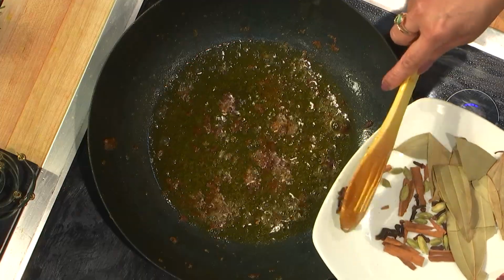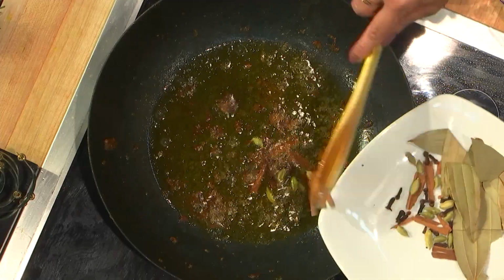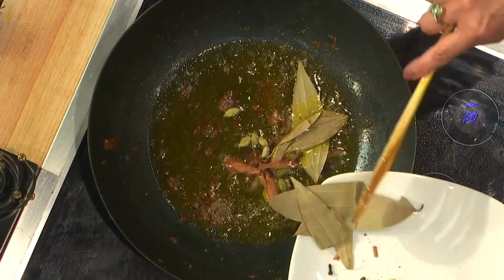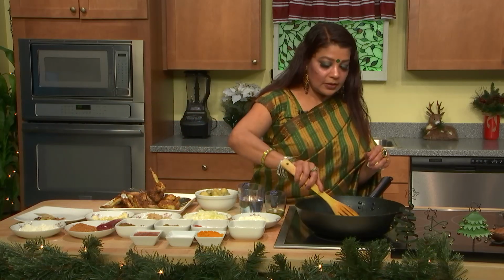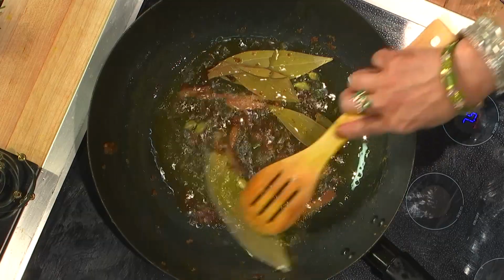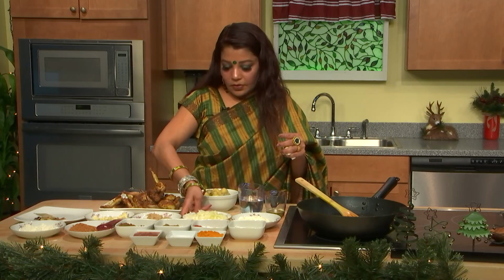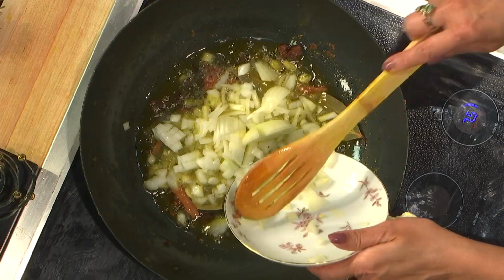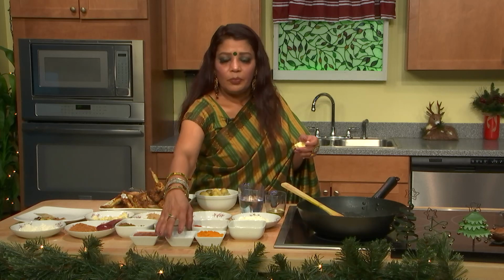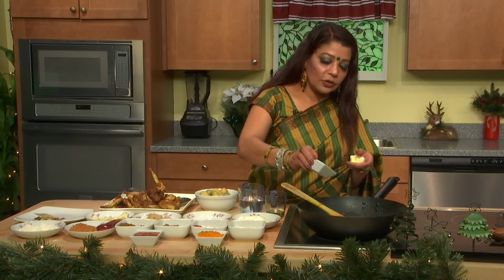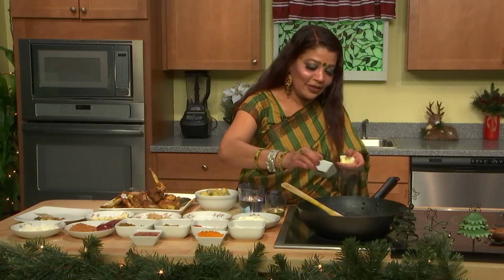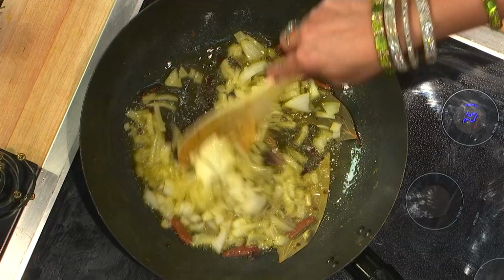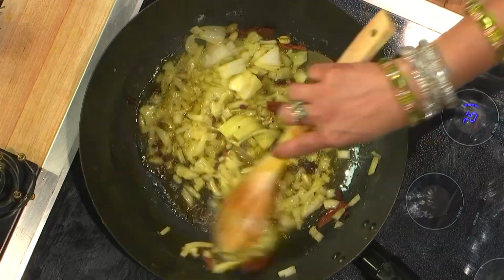So I have some cardamom, clove, cinnamon stick, and some bay leaf. I'm going to put it in, so the nice aroma comes out. Then I have 1 small onion. I chopped it, so I'm going to put that in. After you put the onion, always try to put salt, because the onion cooks faster. Salt is to taste. If you don't like salt, just use less. You can use kosher salt also.